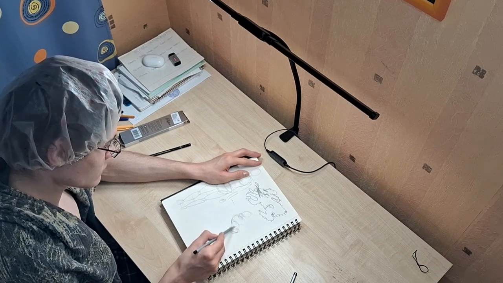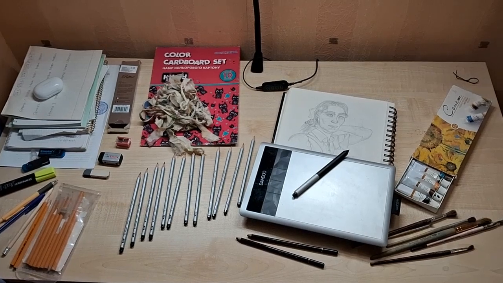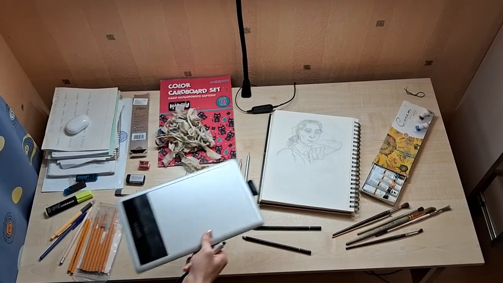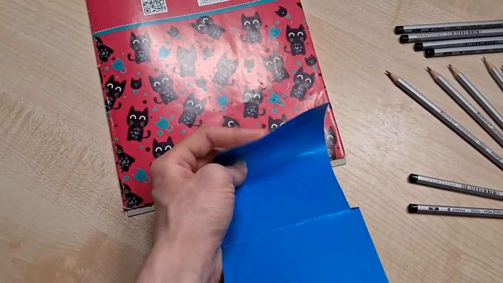Let's get started. Media comes in three varieties: traditional, digital and mixed. You may have heard of them.